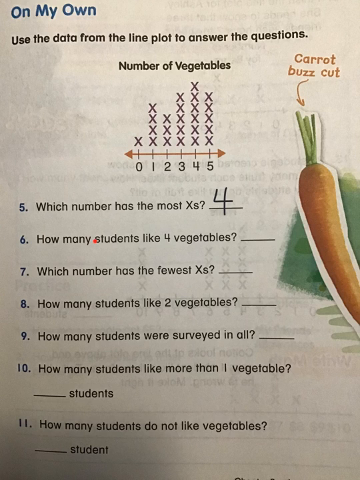Okay, number 6. How many students like 4 vegetables? So let's go over to number 4. Let's count how many students. 1, 2, 3, 4, 5, 6 students like 4 vegetables.